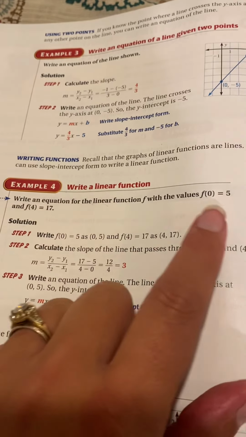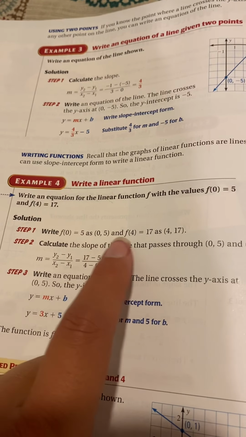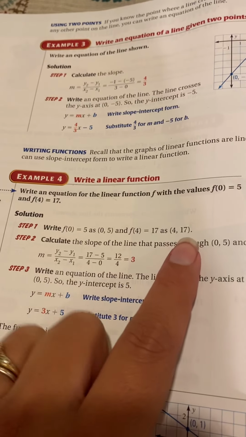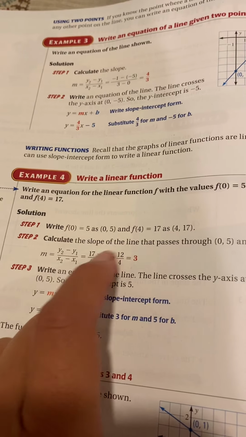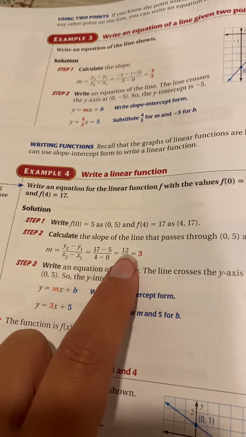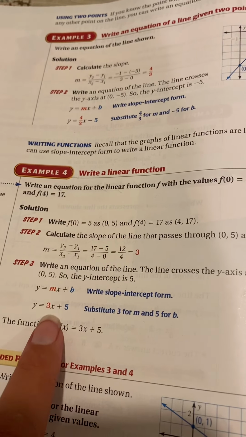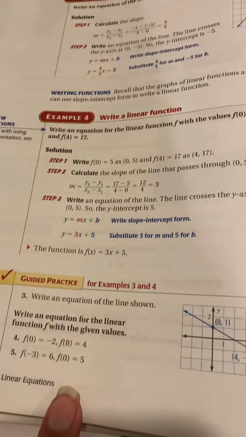So that's my y-intercept. I can go ahead and put that in right there. And then I want to know the slope. Well, I can take these 2 points. One is (0, 5), and the other is (4, 17). I can find the slope by doing 17 minus 5 over 4 minus 0. 17 minus 5 is 12, over 4 equals 3. So that's my slope. y equals 3x plus 5.